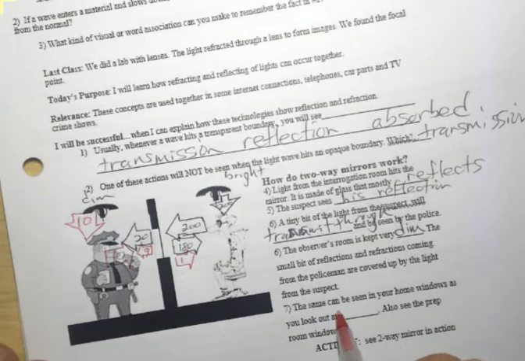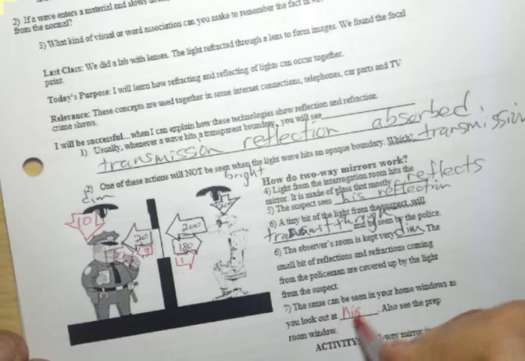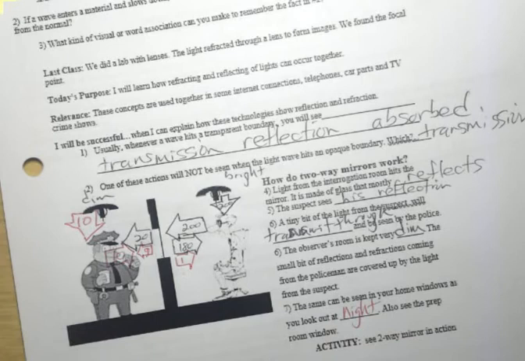The same can be seen in your home windows as you look out at night. Have you noticed that? You're sitting in your front room, you're sitting in your bedroom, it's nighttime, you look at your window, it's like a mirror. You might be able to see a little bit of action going out there, but mostly not. There's not much light coming through. It's like the dark observation room out there, and you are in the interrogation room.